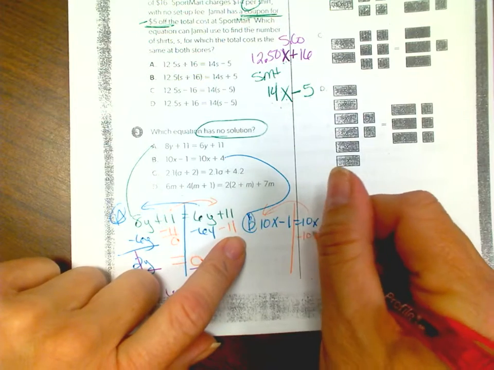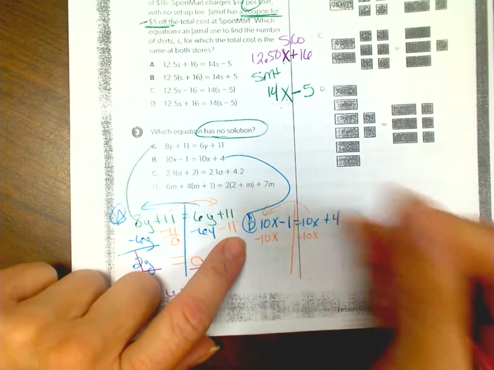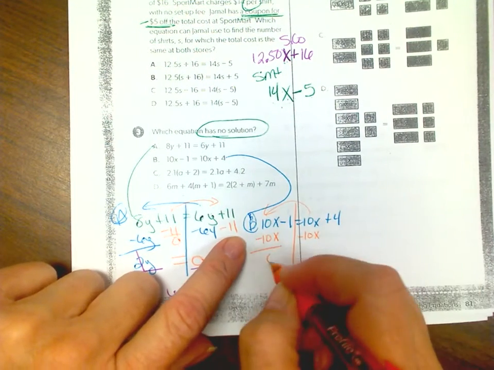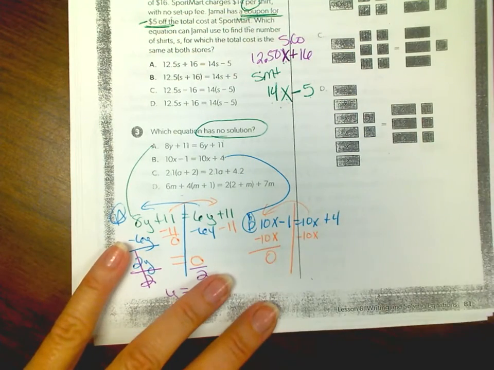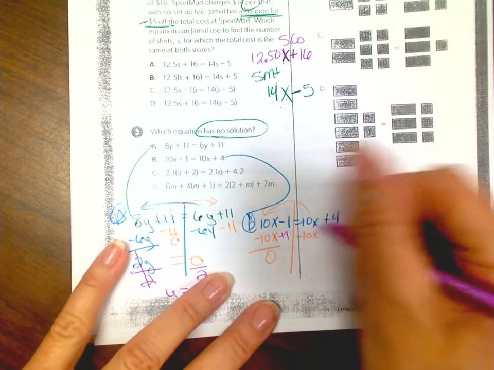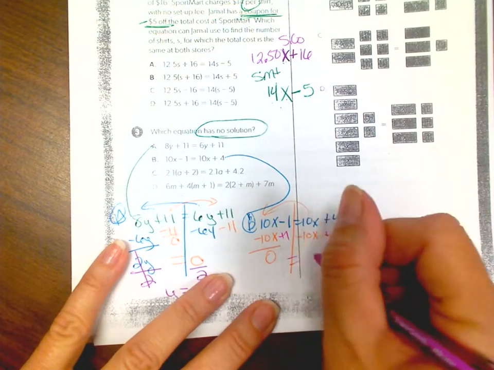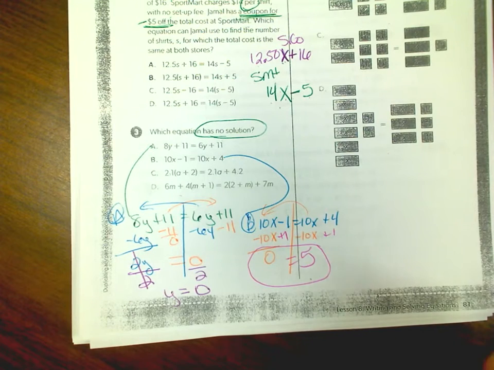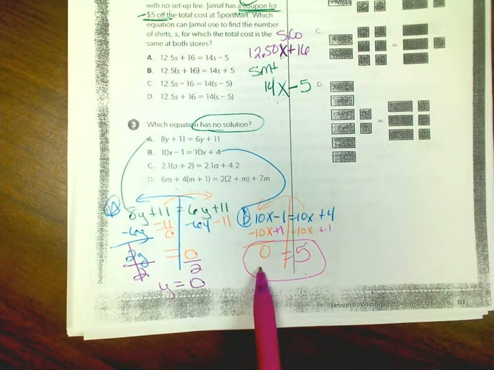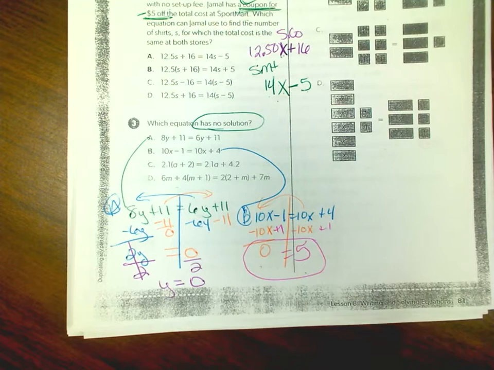So subtract 10x, subtract 10x. Well, if I do that, I have no x's. Okay. If I add 1 here and I add 1 here, I've got 0 equals 5. That is no solution. I have no x's left, and 0 cannot equal 5. So your answer is B.